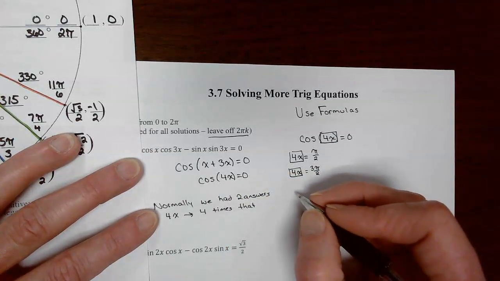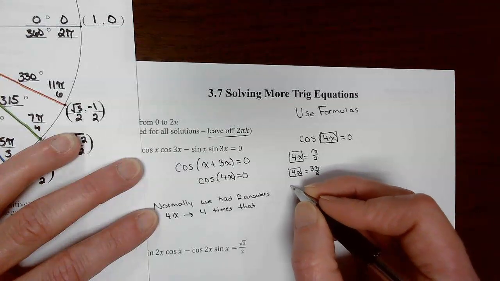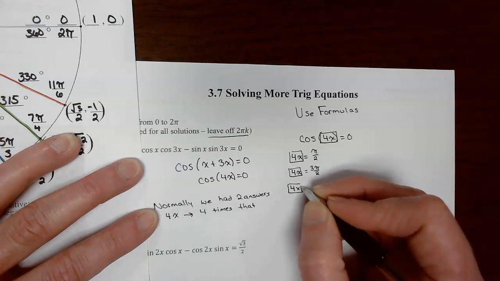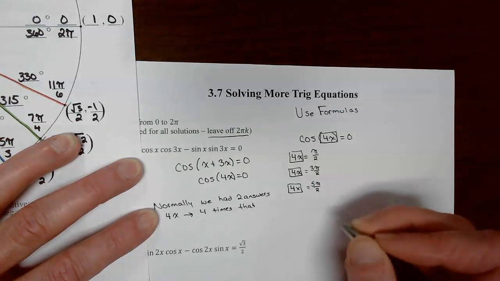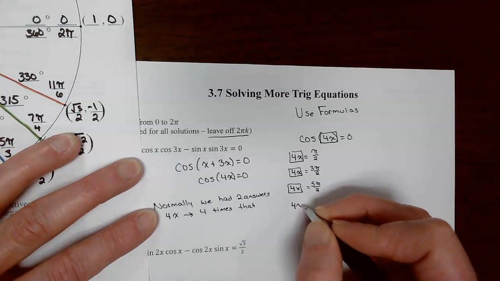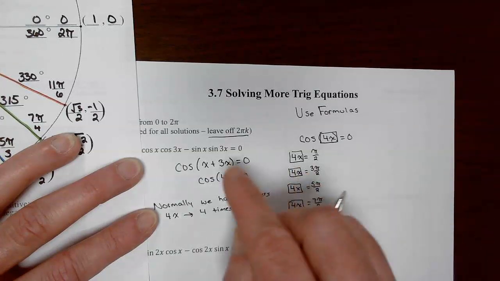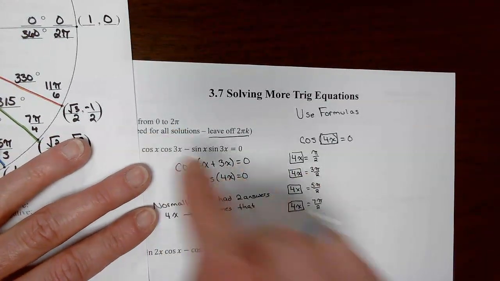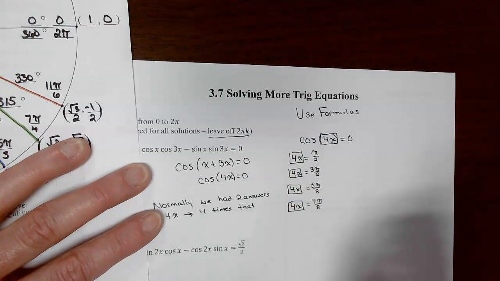We are going to have 8 answer choices. So the next one I would hit would be 5 pi over 2. So I'm actually having to go around the circle 4 times. Now, your first thought may be, well, miss, these answers, 5 pi over 2 and 7 pi over 2, are not between 0 and 2 pi. No, they're not. But when I solve for x, they will be.